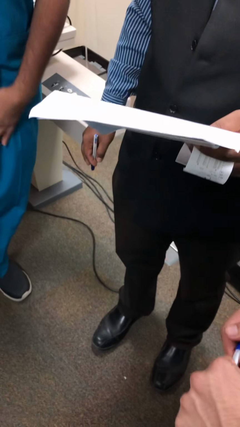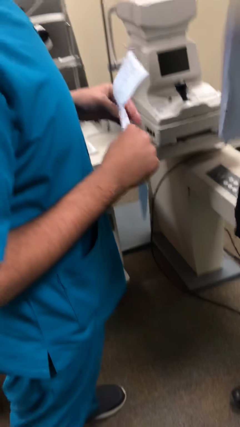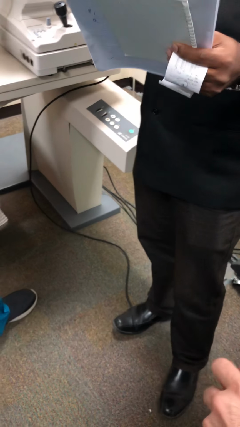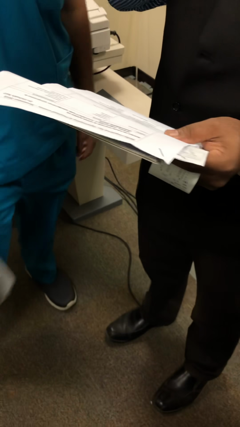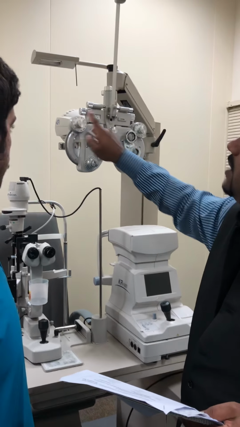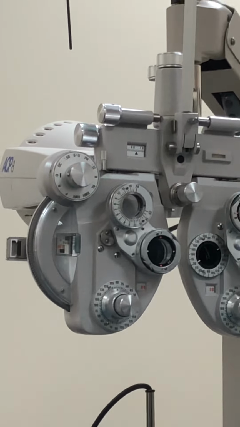Doctor, what about the binocular balance with prism? You just keep a prism here, up and down. Keep 6 prism base up after all the other steps, and he will see one chart on the top and one chart down.